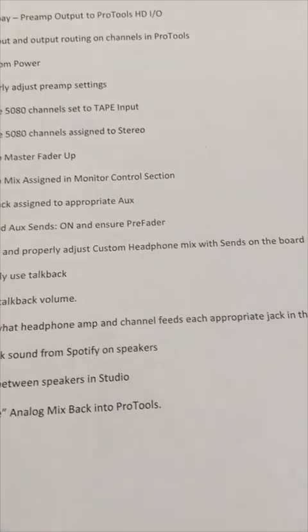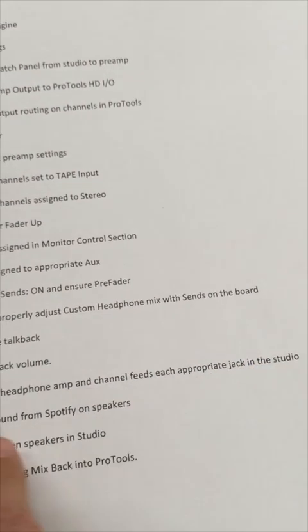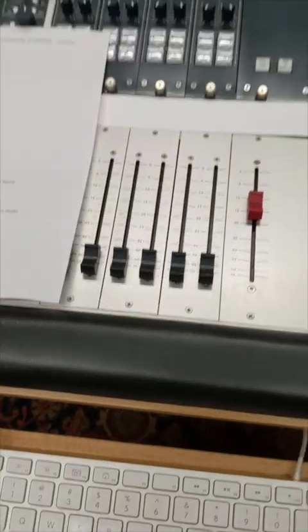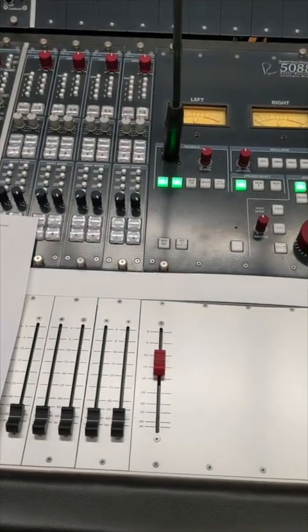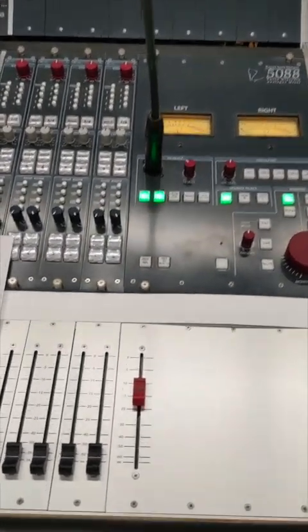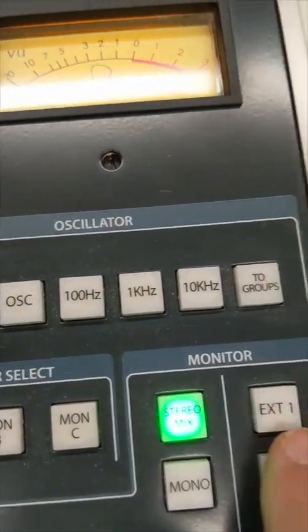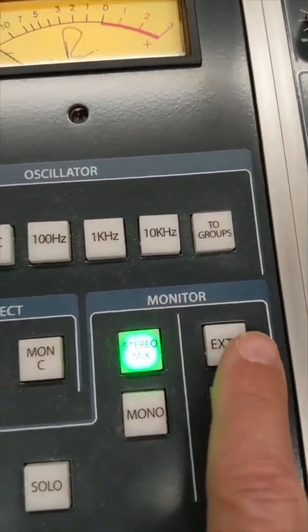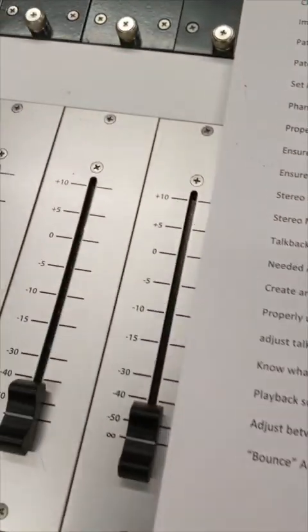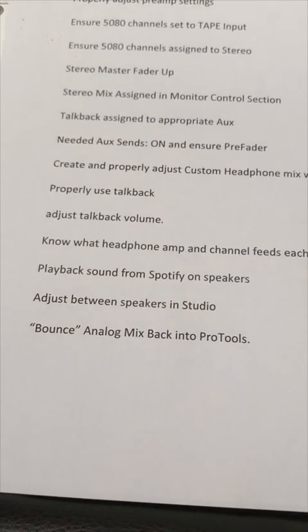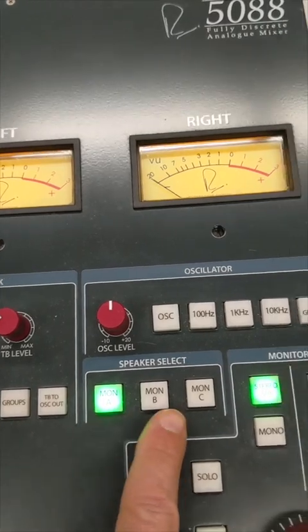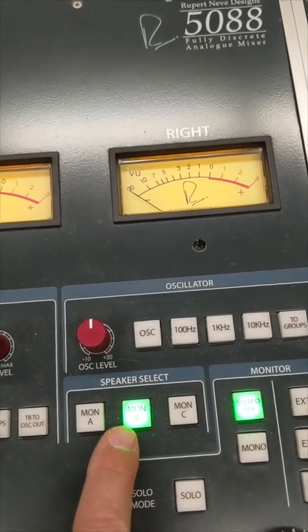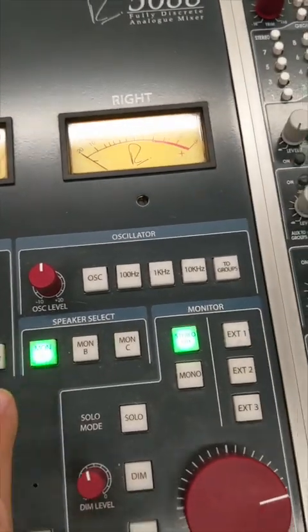Playback, know what headphone amp feeds each appropriate jack. We just talked about that. Playback sound from Spotify on the speakers. If we're going to listen to some music, that's where you listen to external 1, okay? And we can play that in the speakers and adjust between speakers in the studio. Remember, most of the time you're going to be using A, which is the Yamahas and the sub. But if you're doing some mixing, you can listen to monitor B and the ATCs.